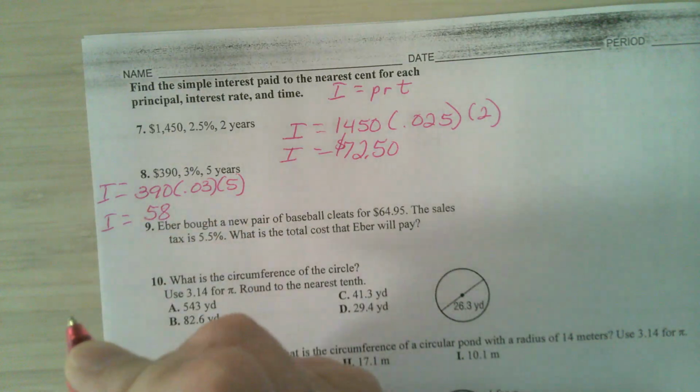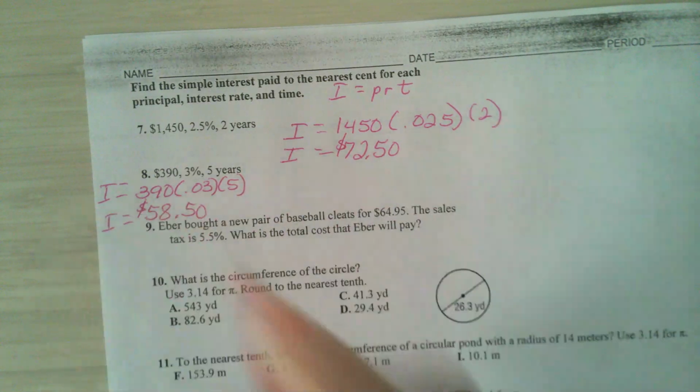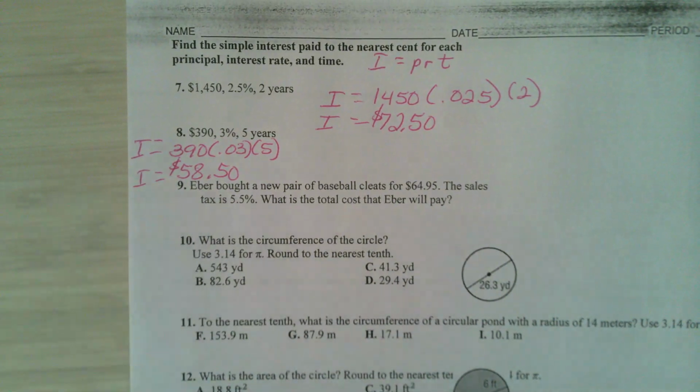$58 and $58.50? Very good. Everyone agree? Very nice. What is the total cost that this person will pay?